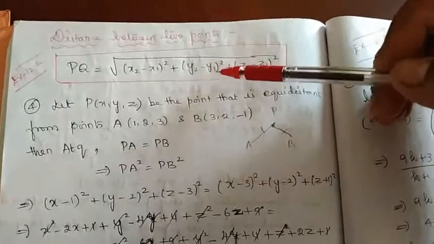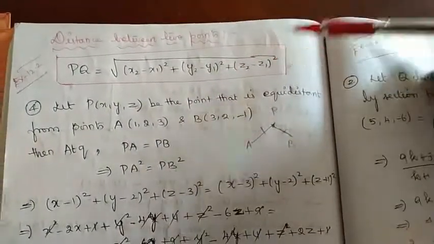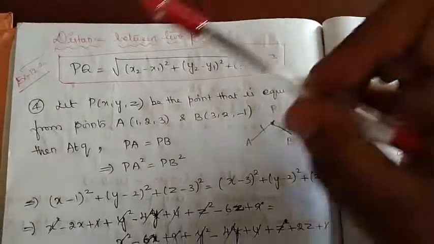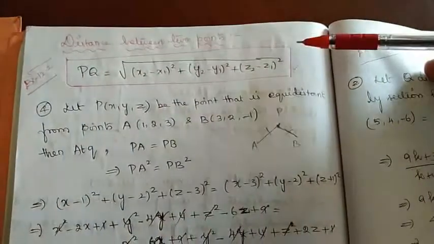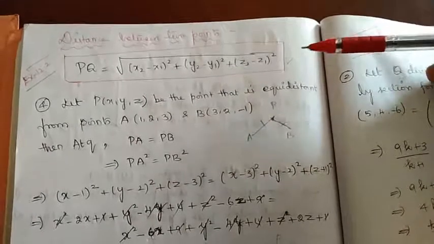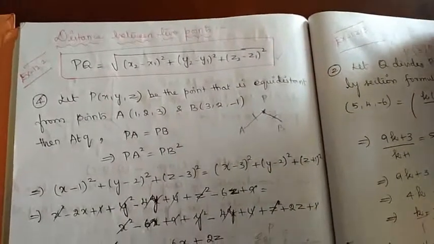Now we have the z coordinate, so it is extended: plus (z2 minus z1) the whole square. That's it. So if two points are given, this is how to find the distance between the two points using this formula. Let us see a few examples.